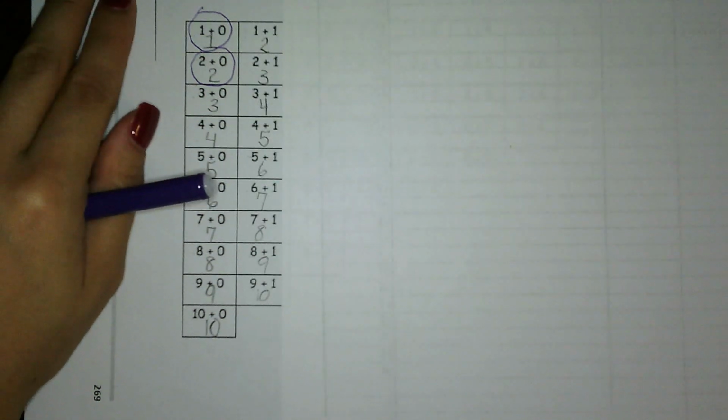So is this true for all the facts going down this row right here? Is this true for all the facts going down the row? Yes, right? Because all down this row, we just added 0. So the first part, or addend, does not change. Now look at the next one.